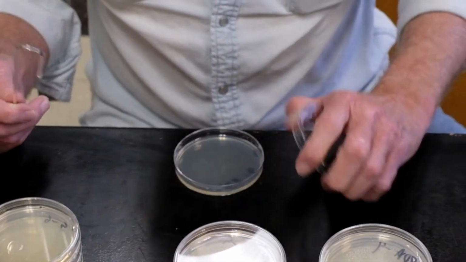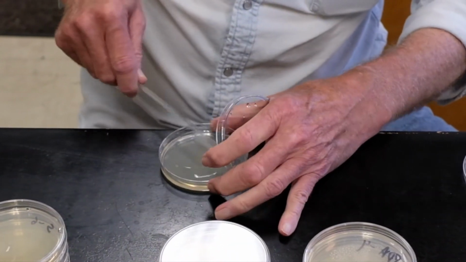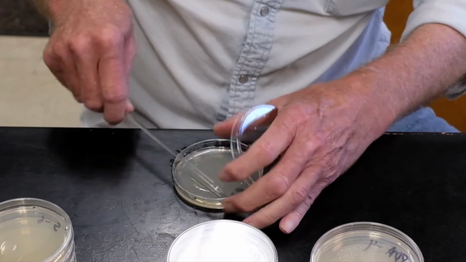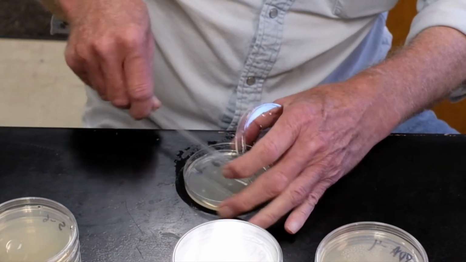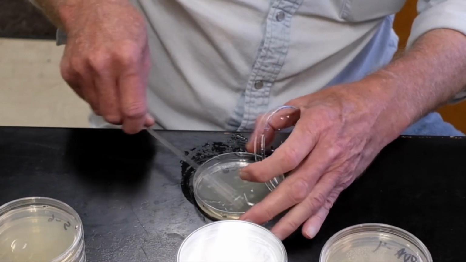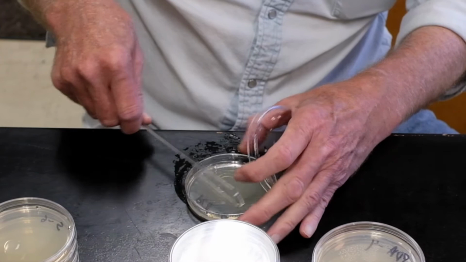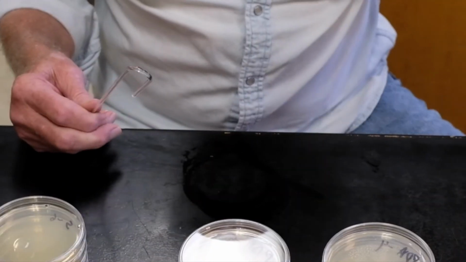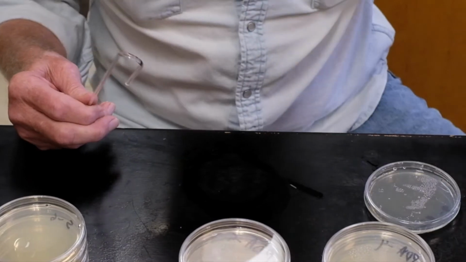When you're making pour plates, you make the media up a day or two ahead of time so that it can dry out. So you want a very dry surface when you're plating these things. So all I'm doing is spreading that 1/10 ml over that media.